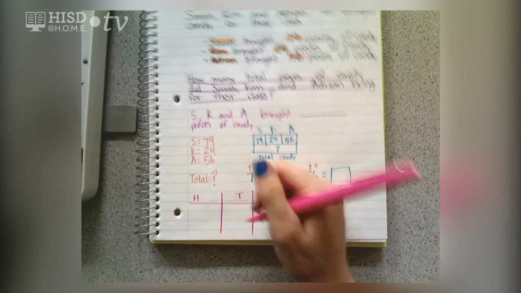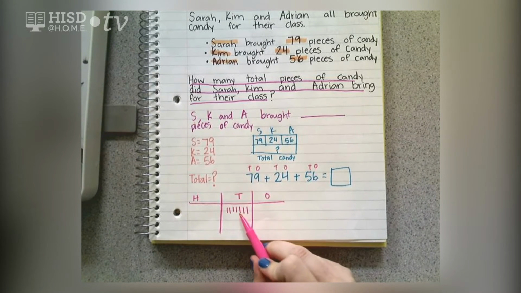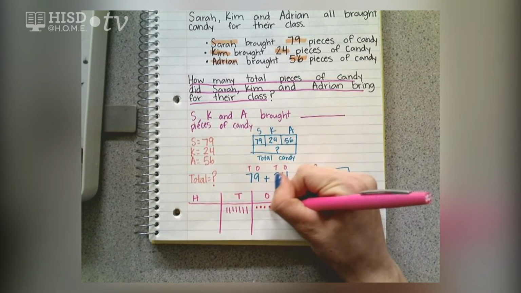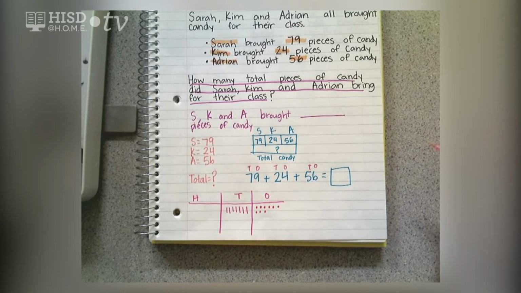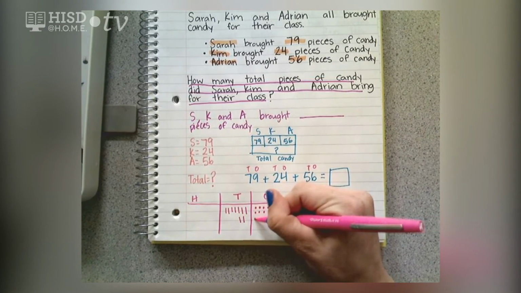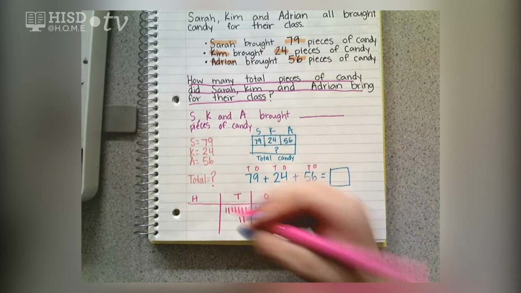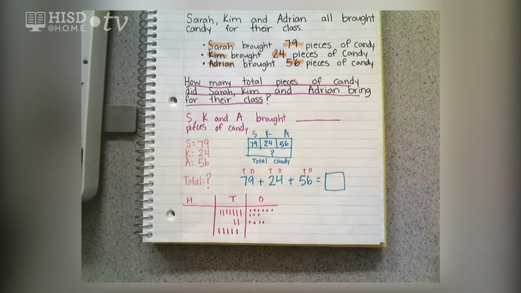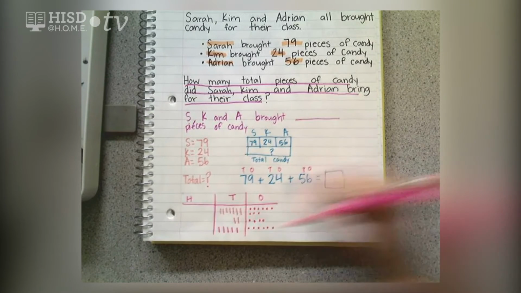For 79, I have 7 tens. 1, 2, 3, 4, 5, 6, 7. I like to double check my work. 9 ones. 1, 2, 3, 4, 5, 6, 7, 8, 9. Then I have 24. 2 tens, and 4 ones. 1, 2, 3, 4. And then I have 56. So 5 tens. 1, 2, 3, 4, 5, and 6 ones. 1, 2, 3, 4, 5, 6.